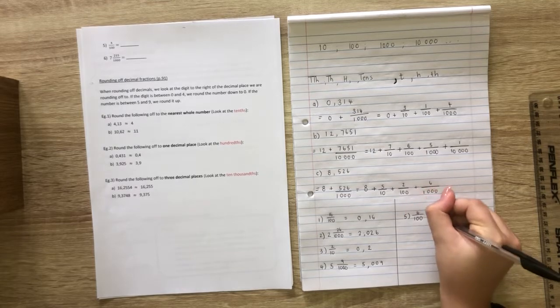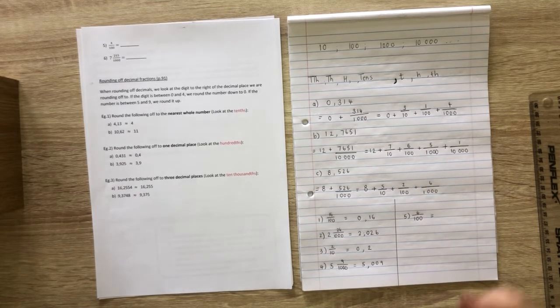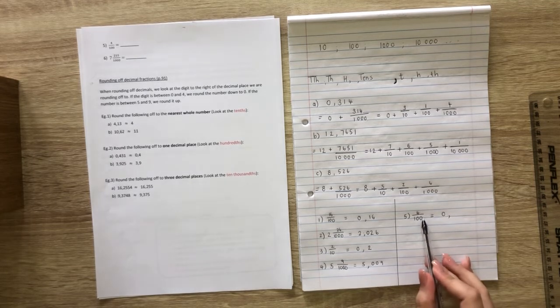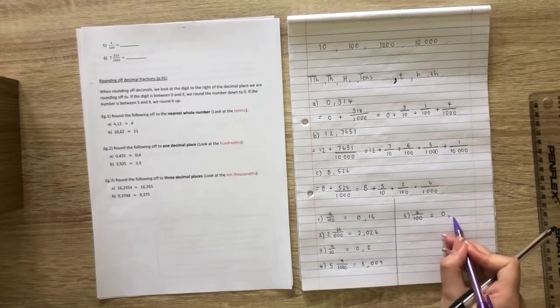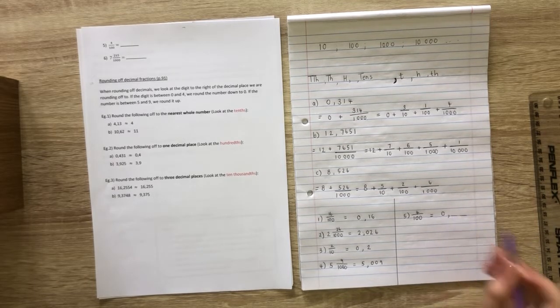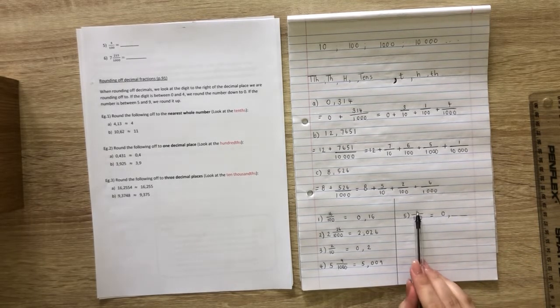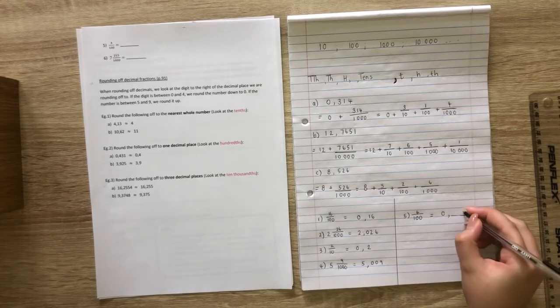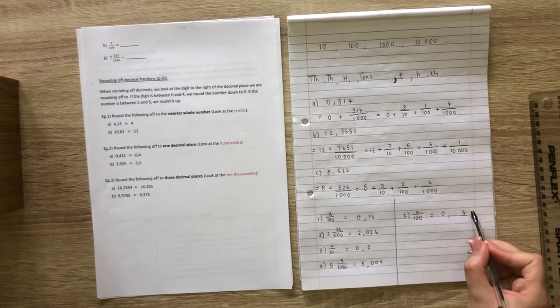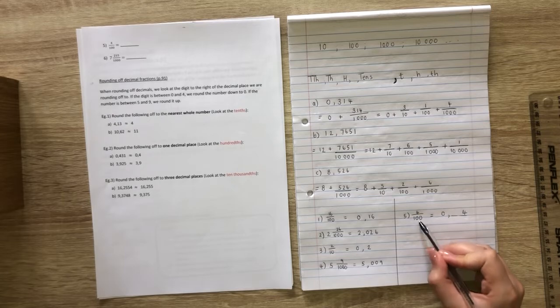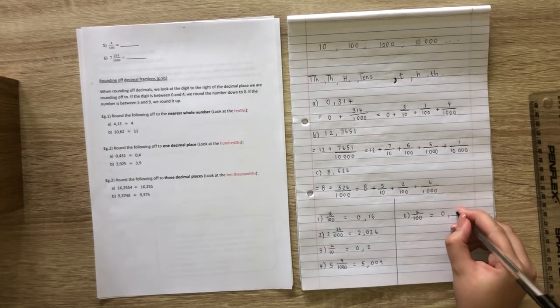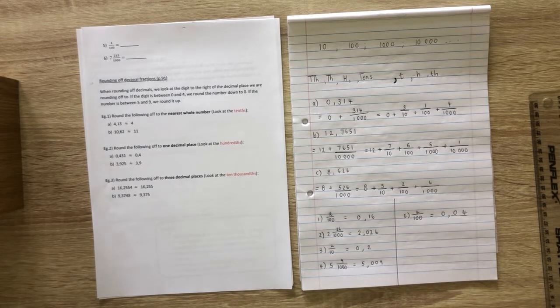Okay, the first one was 4 over 100. We don't have a whole number, so we put 0, comma. 100 means 2 zeros, so that means I need 2 numbers after the comma. I only have 1 in my numerator, so I write that one at the end. I can't say 0.4, that means 40 over 100. So your decimal is 0.04.